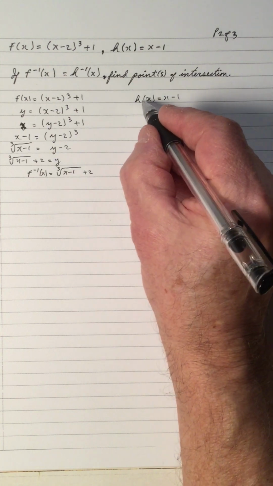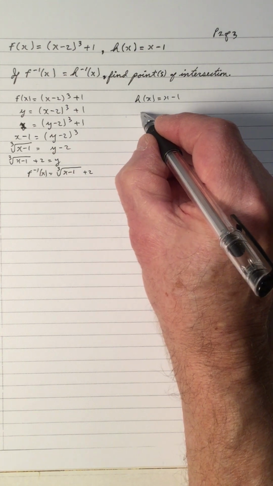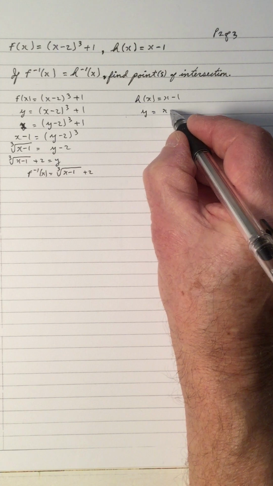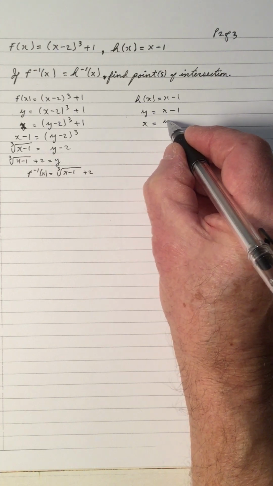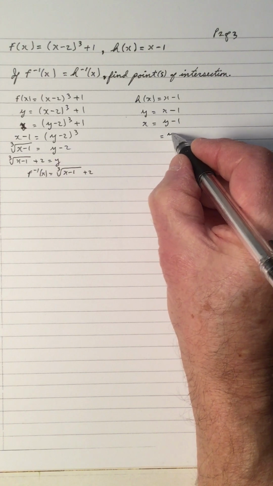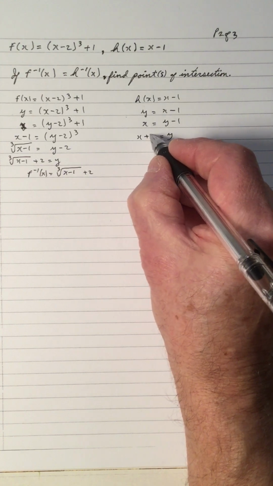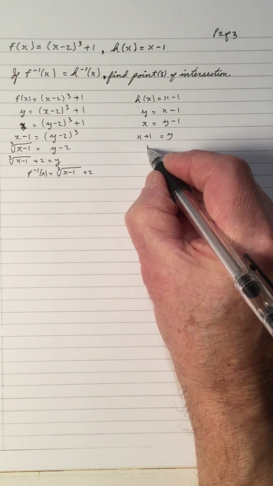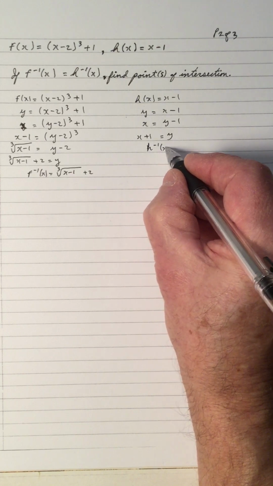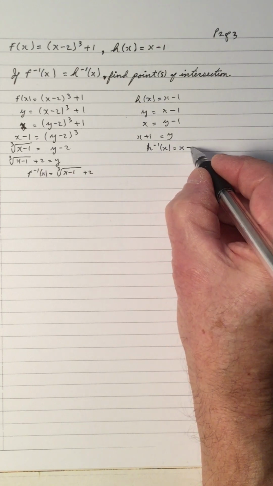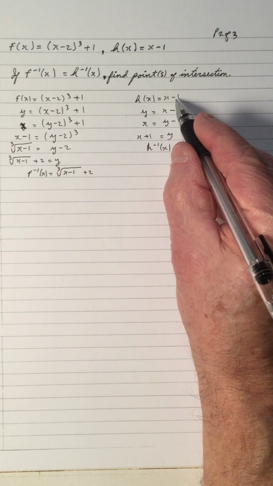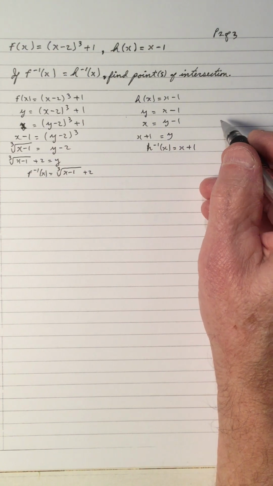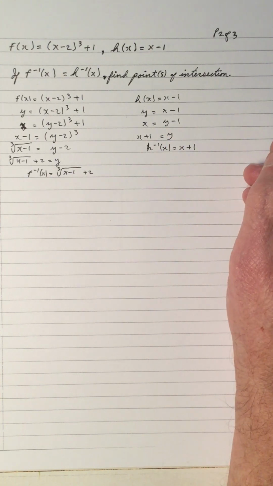Okay, now we've got to get the inverse of h of x. So h of x is a y, and we change the y to an x and an x to a y, and we solve for y. So it's x plus 1. So h to the negative 1 of x is x plus 1. Notice the inverse of subtracting 1 is adding 1 in terms of the linear, and the two slopes are the same.